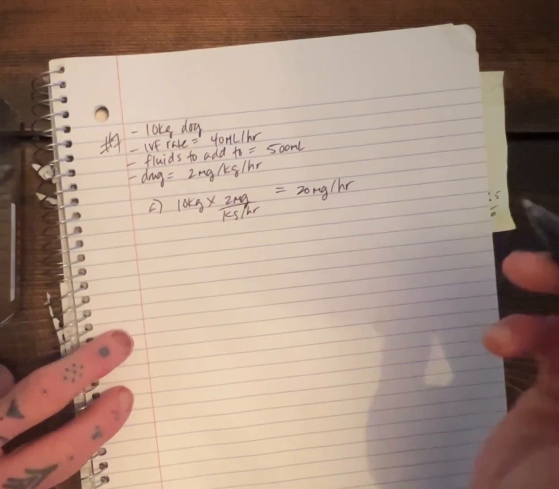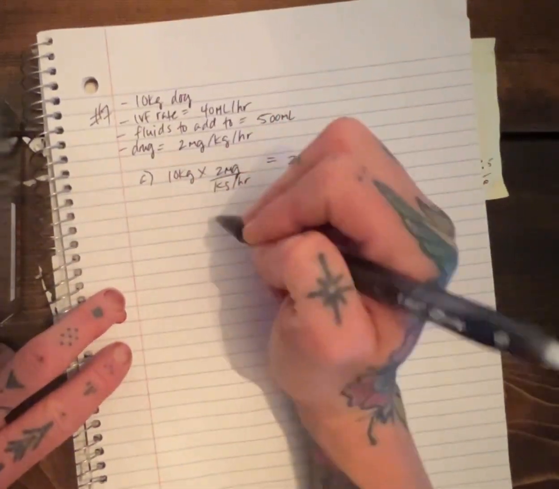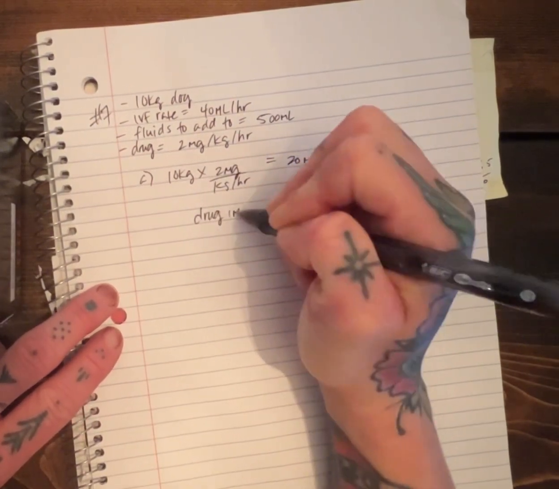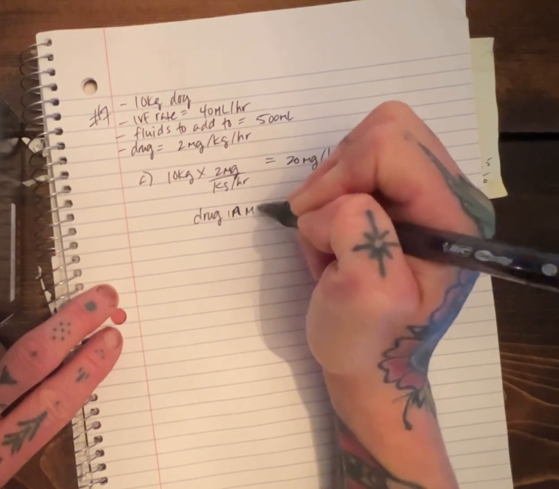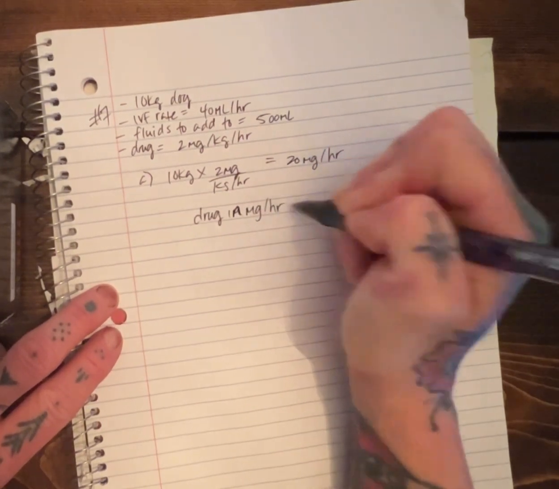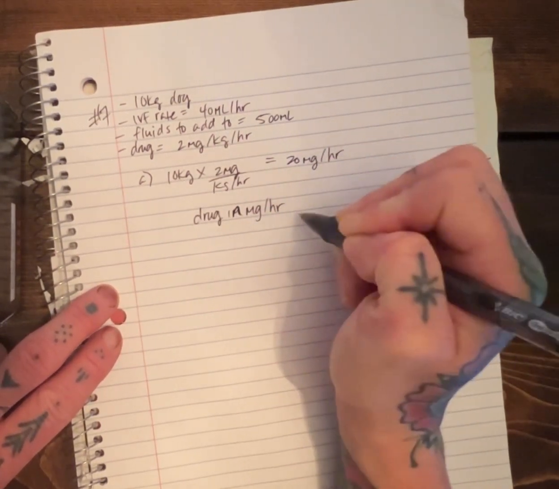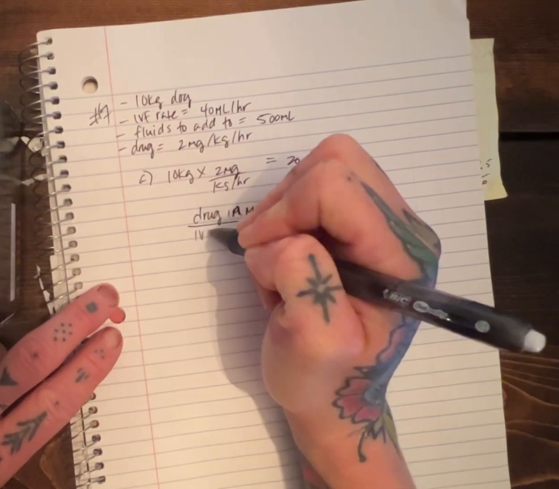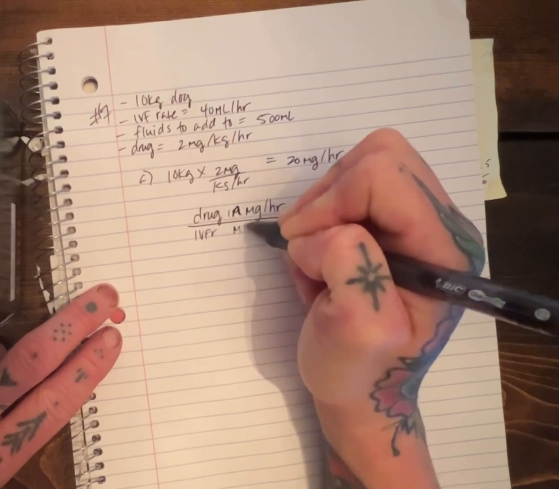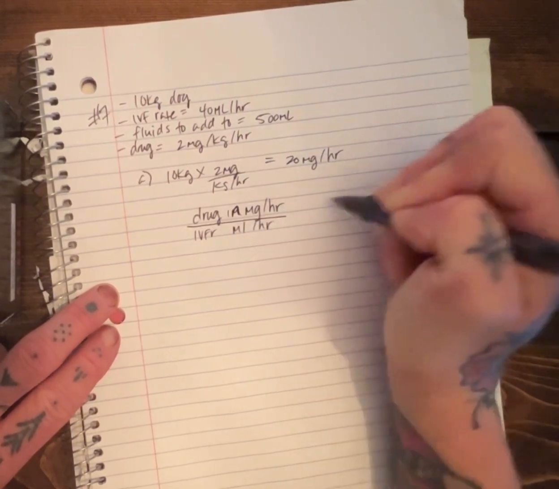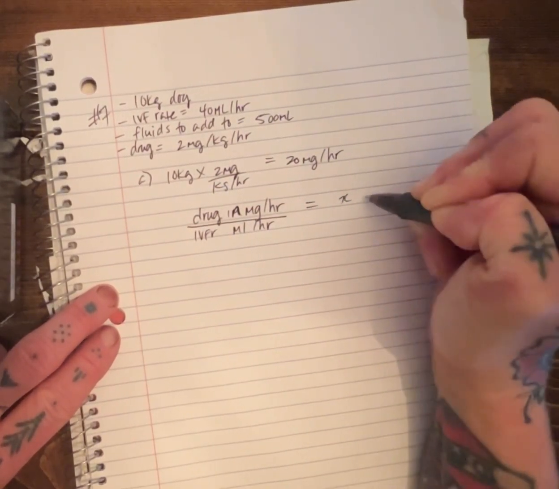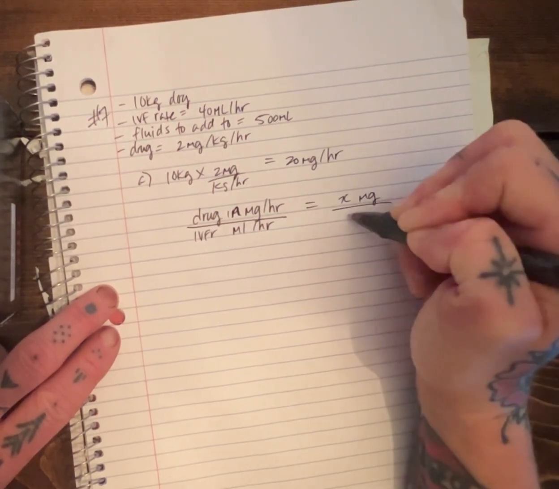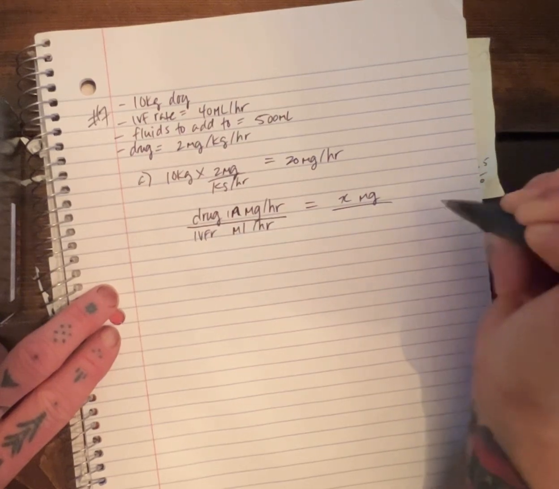the formula that I had written out before, so it's always going to be the drug in either milligrams per hour, as in this question, or mils an hour, over the fluid rate in mils an hour equals X milligrams of drug over whatever the mils that you're adding to.